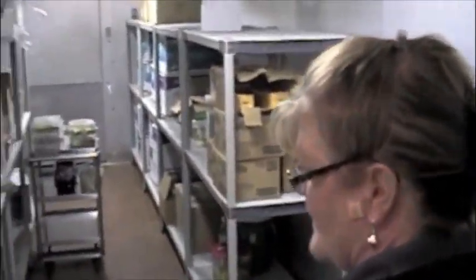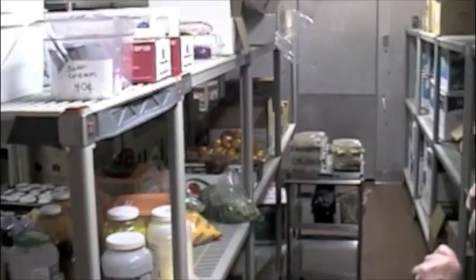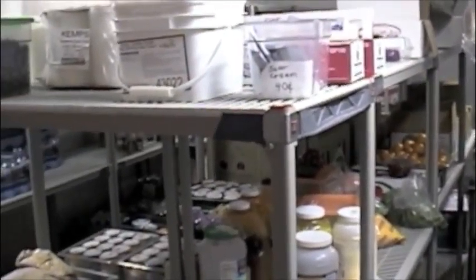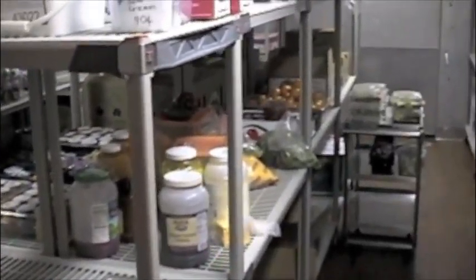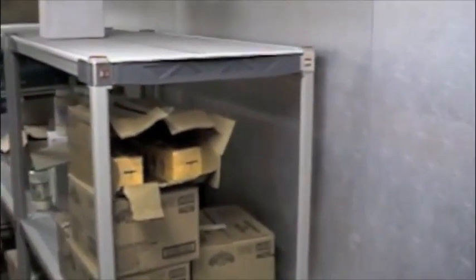This is our refrigerator. Slightly bigger than mine at home. I have one just like it at home. And this is where we keep all of our produce, all the apples and oranges and all the vegetables that come in. We have cheese and stuff over here. All your milk sits over here.